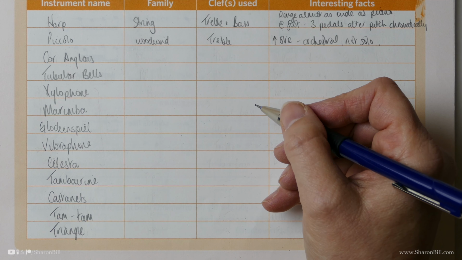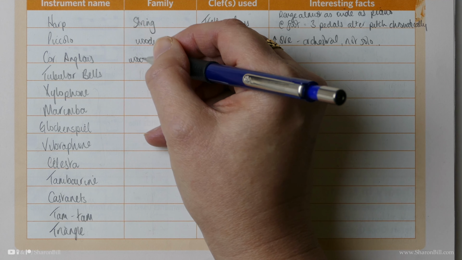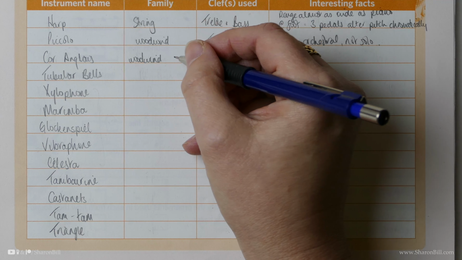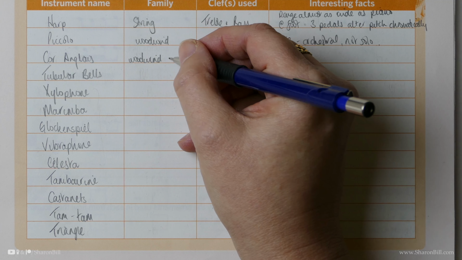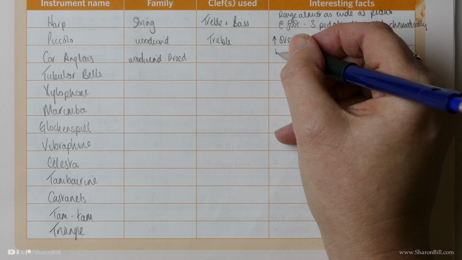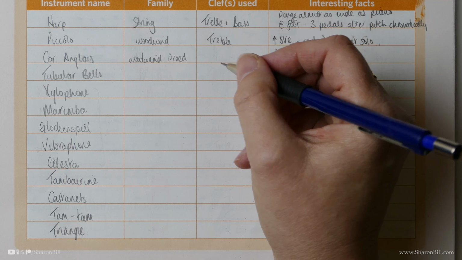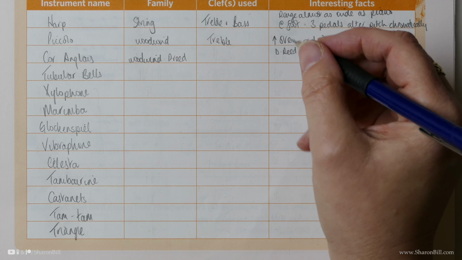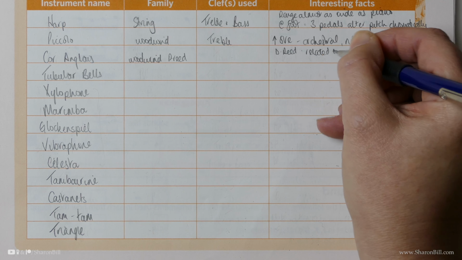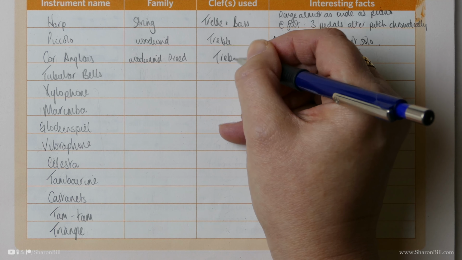So the cor anglais, well, that's part of the woodwind again. And it's a double reed. I suppose that could go here, couldn't it? It's a double reed instrument. I should put that there. And it's quite high. It's related to the oboe, which helps us to remember that it's a treble instrument.